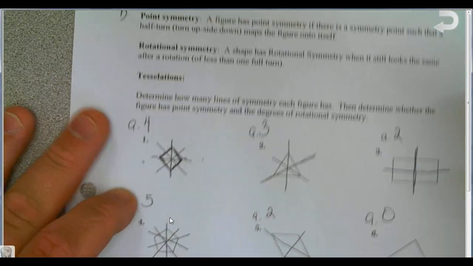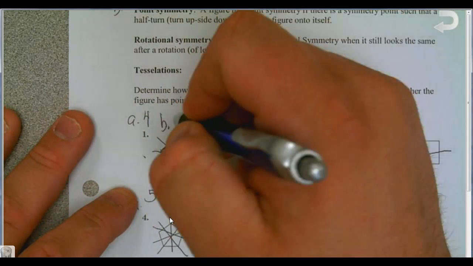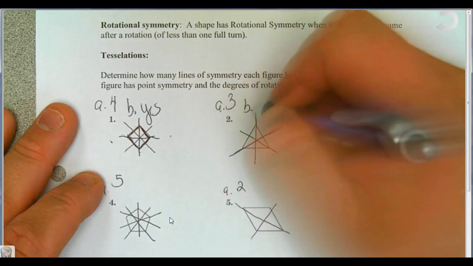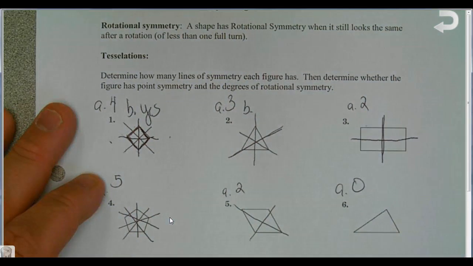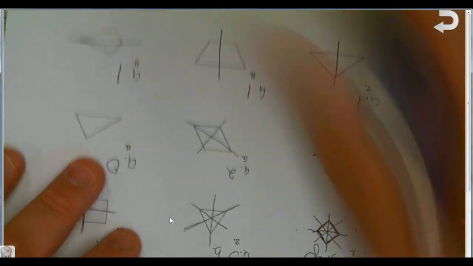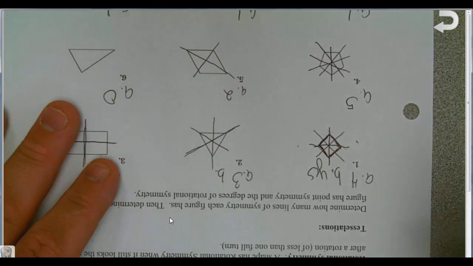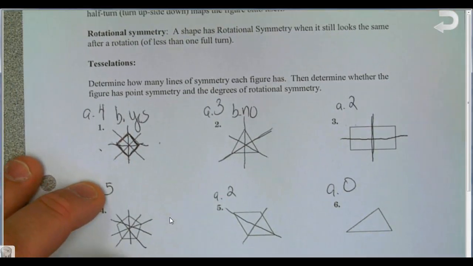Up, up, left, right. So this shape does have point symmetry. Let's look at the triangle. The triangle is pointing up with the base angles at the bottom. When I turn this 180 degrees, is the triangle still pointing up? Well, no. And the base angles are now at the top. So this triangle does not have point symmetry.